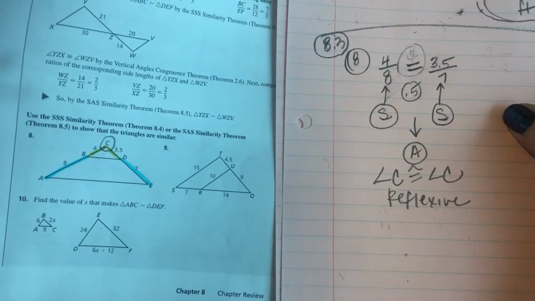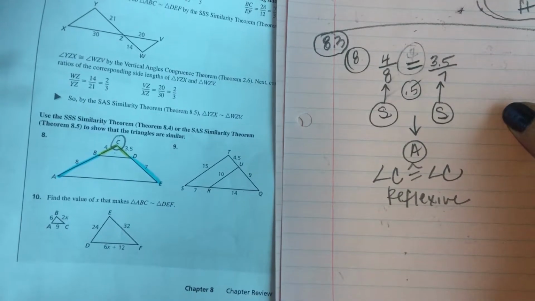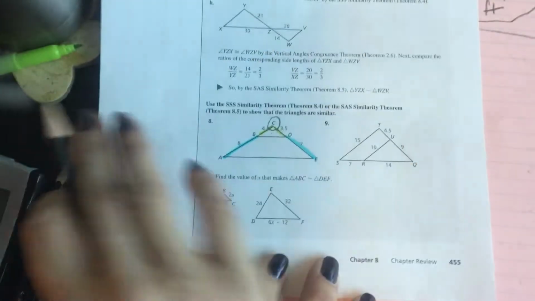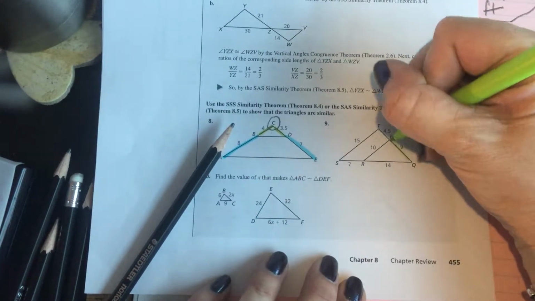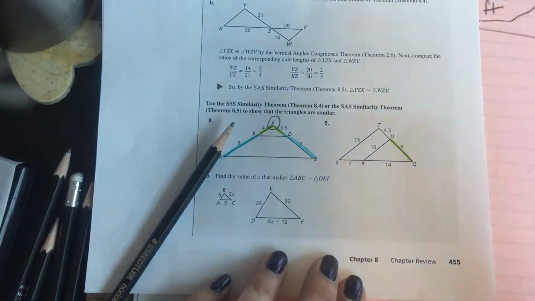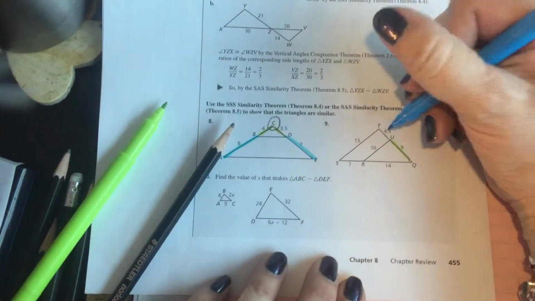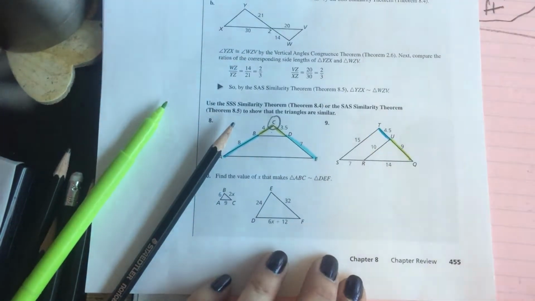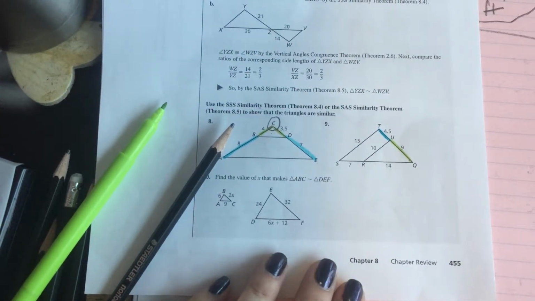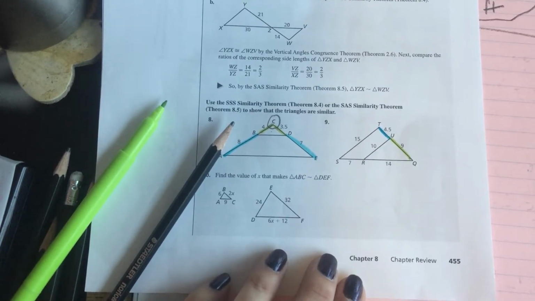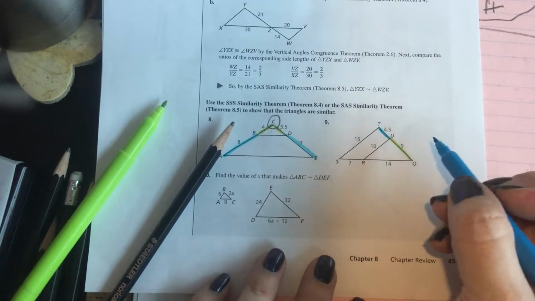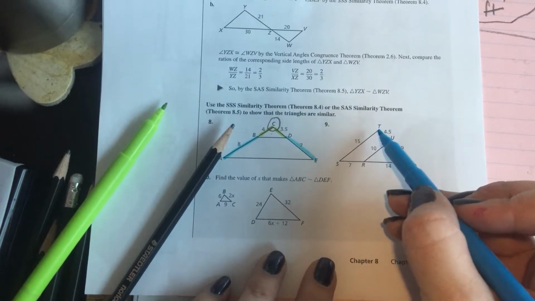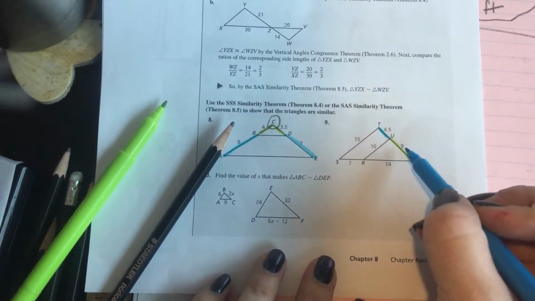In number 9, I'm going to tackle it in the same way. I think I can talk about that angle Q. I've got the 9 related to 4.5, but in this one I've got a different, ooh, can I do SSS? Oh, I don't have an angle here, you guys, because, oh, I got all 3 side lengths. This is going to be an SSS because I've got all 3 pairs of sides.